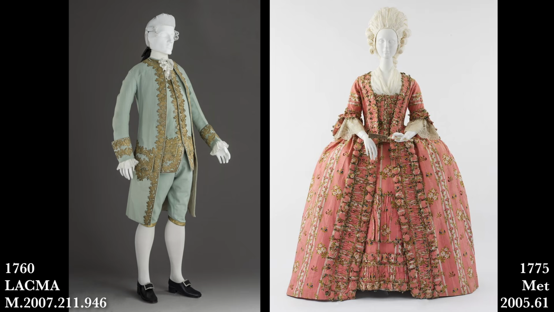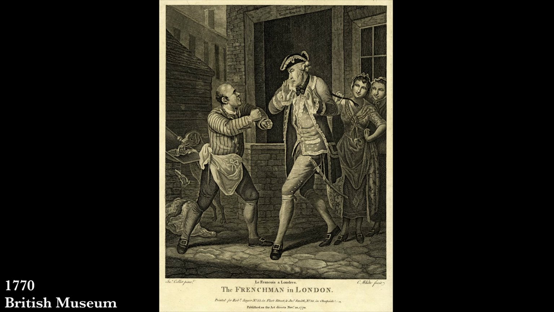France is definitely a central source for this. They are known for the most elaborate and extravagant fashions. In fact, the British constantly make fun of the French for being over the top, and the French make fun of the British for being dowdy and plain. It's a constant thing going on, but every single region has their own variations on these styles.